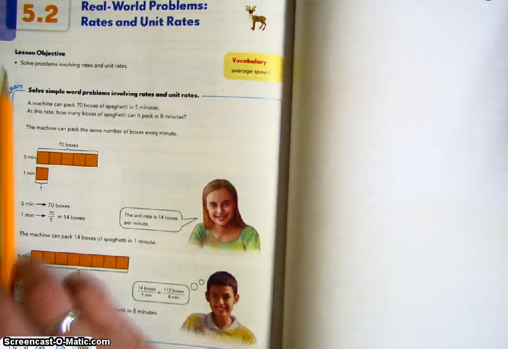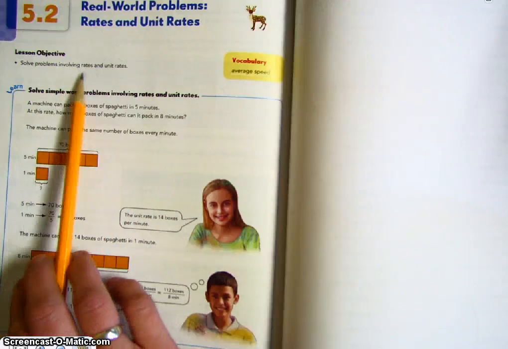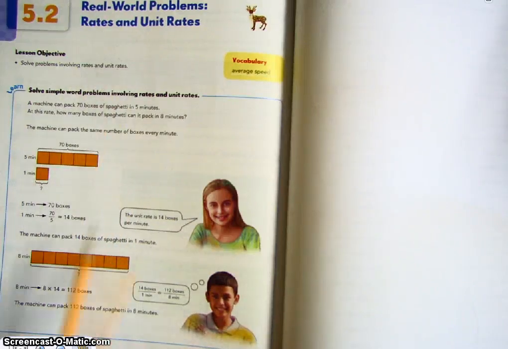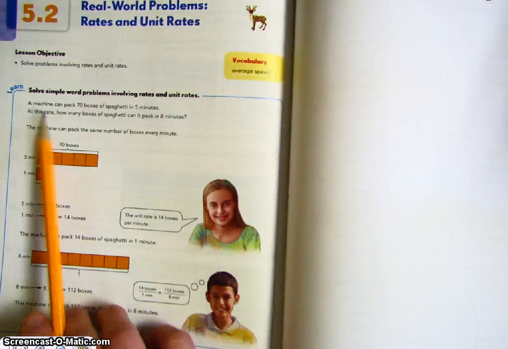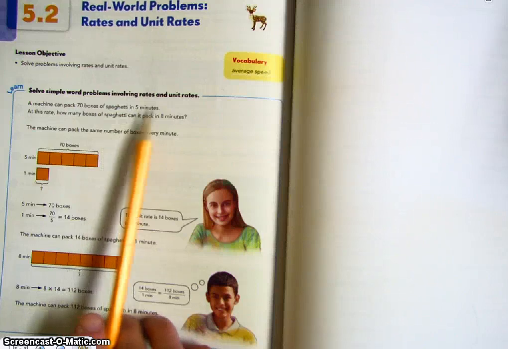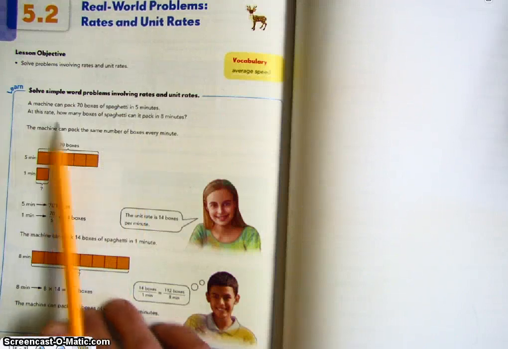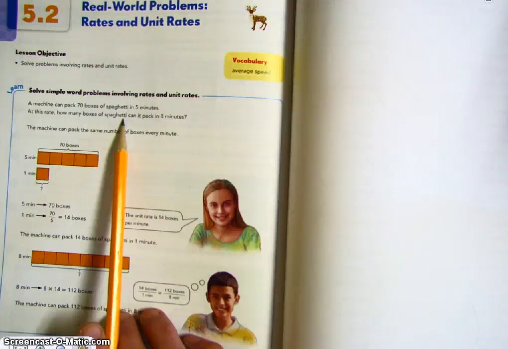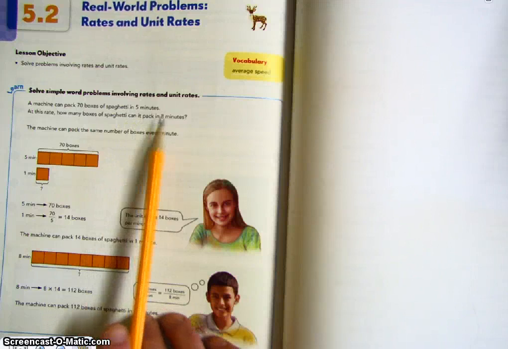Okay, today we're going to solve problems involving rates and unit rates. And in order to do that, they give us this example. So it says a machine can pack 70 boxes of spaghetti in 5 minutes. At this rate, how many boxes of spaghetti can be packed in 8 minutes?